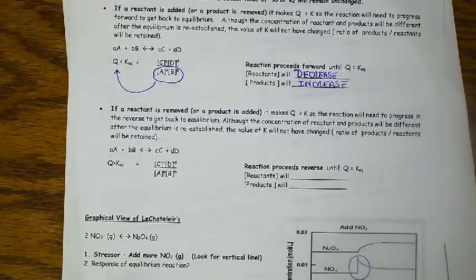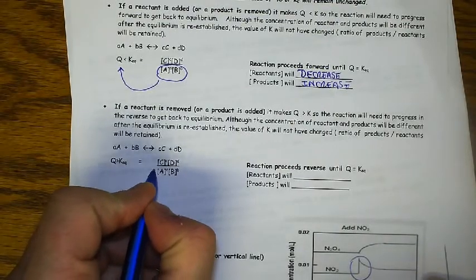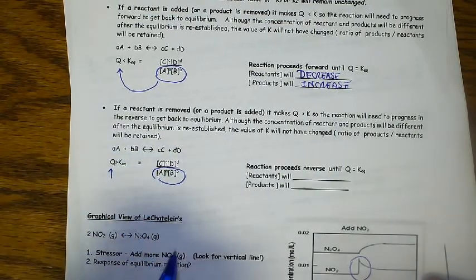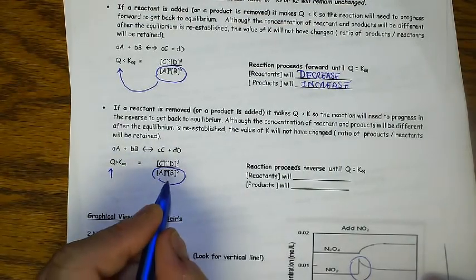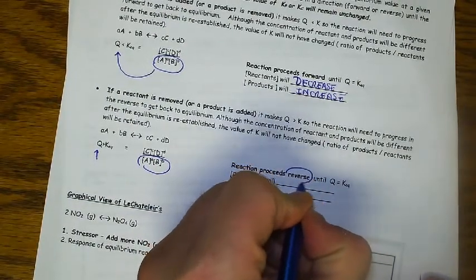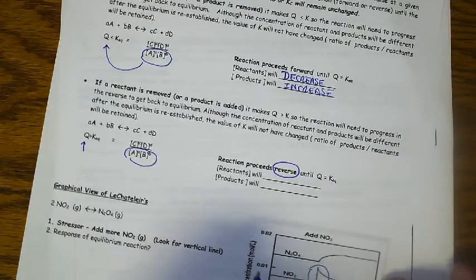If a reactant is removed, so let's say we remove a reactant, so now all of a sudden this gets smaller, our Q becomes bigger than K, and so if we remove some reactant, it's going to want to go in reverse until we replenish some of the reactant that was removed.